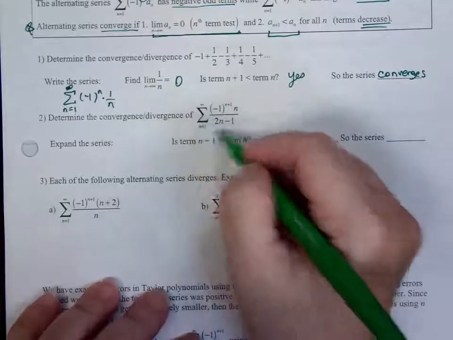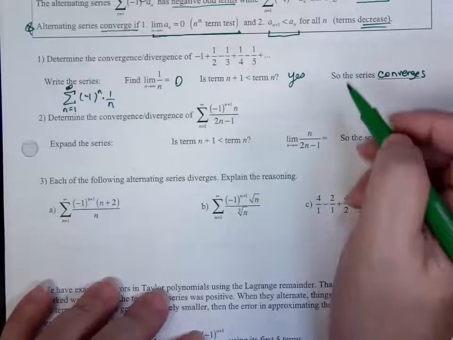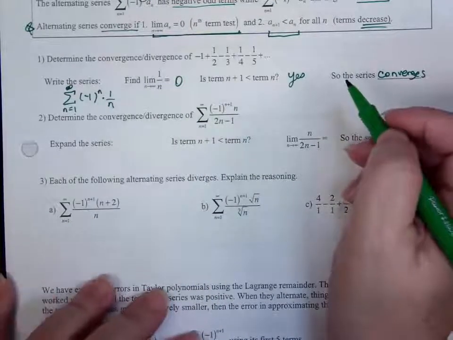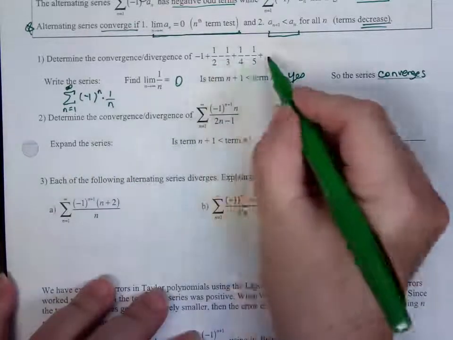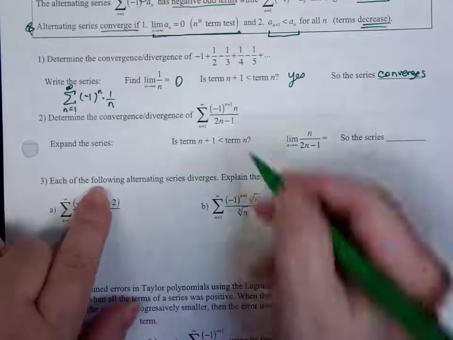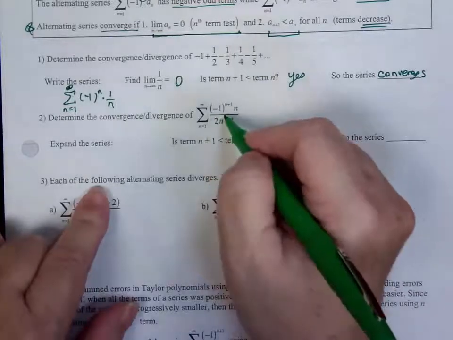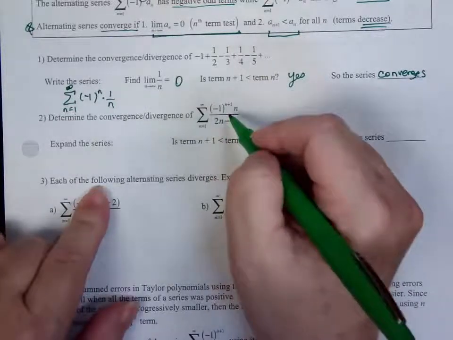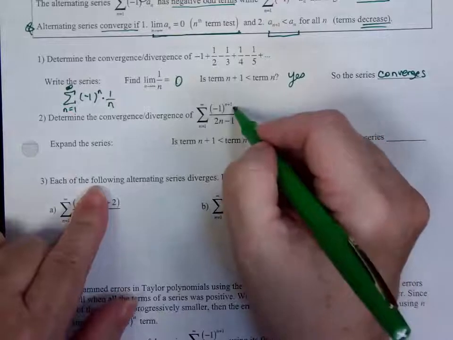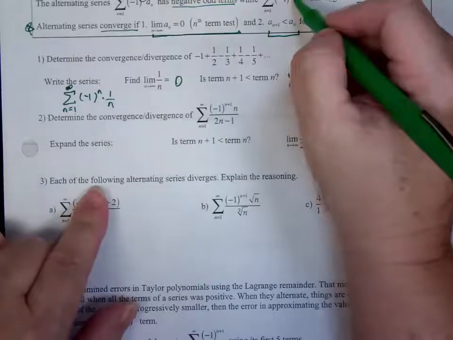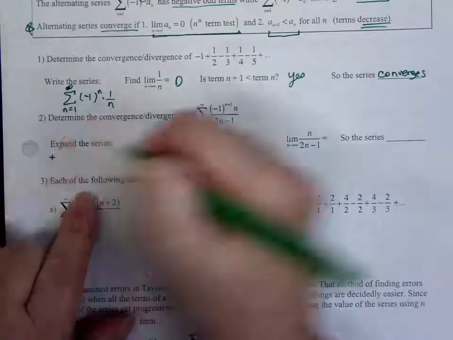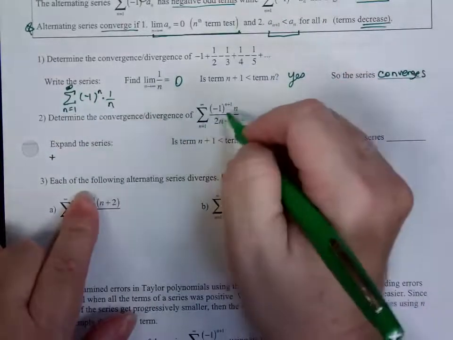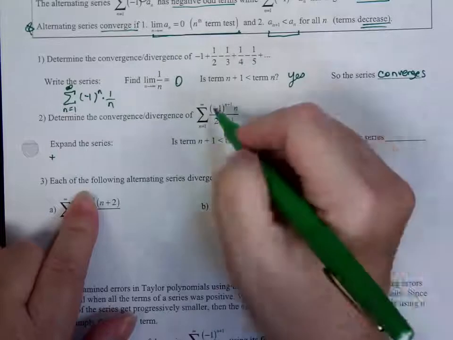This time they gave us the formula. Thank you very much for doing that, but that's a pretty ugly formula, huh? Now, they want us to expand the series. In other words, write out the first few terms. Let's see what's going on. Now, look at the negative 1 part. That tells us just what sign to put first. And it's going to be positive because it's got a power of n plus 1. Agreed?